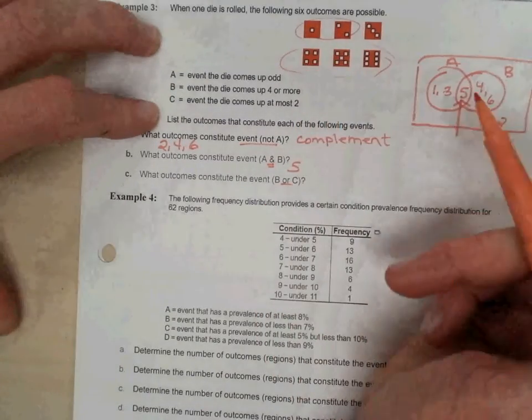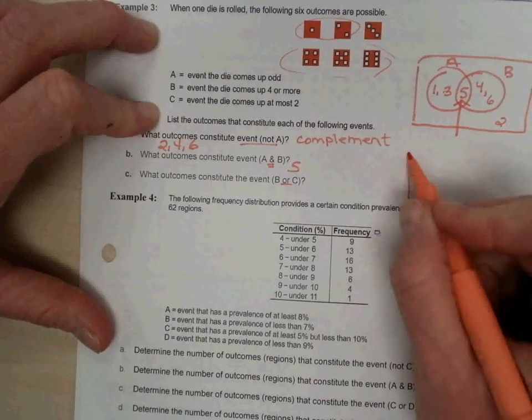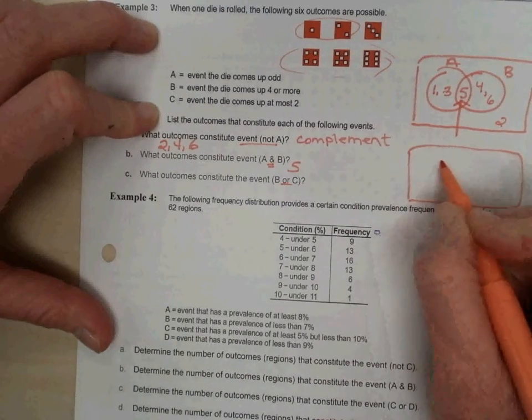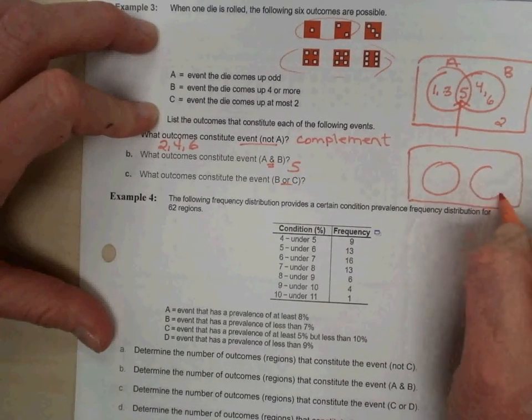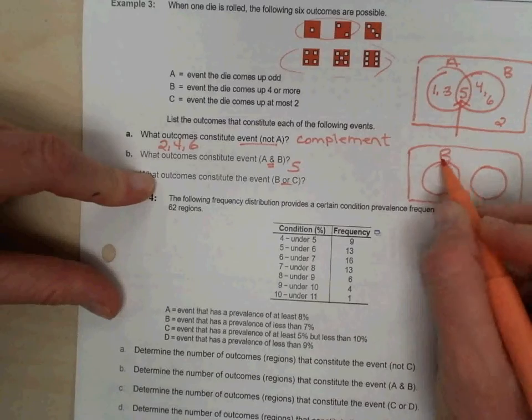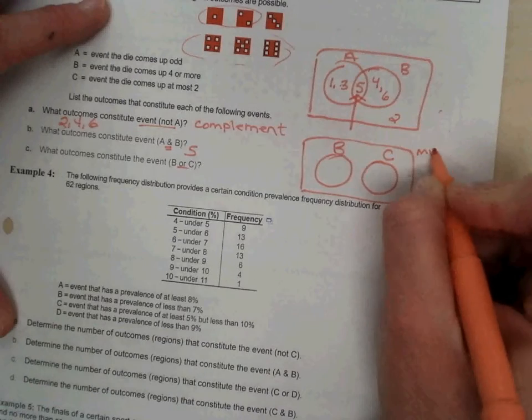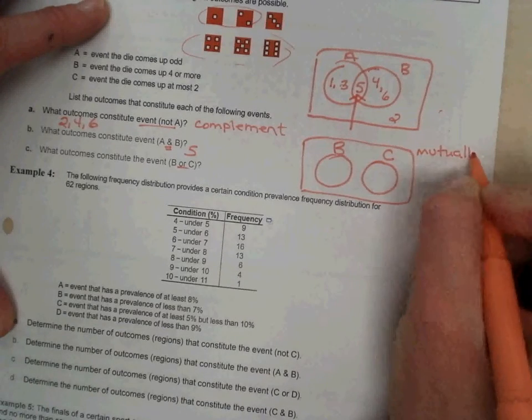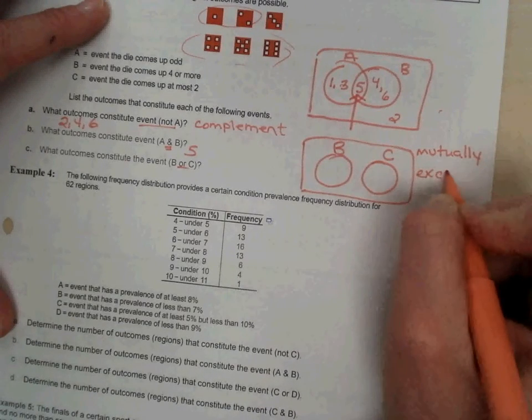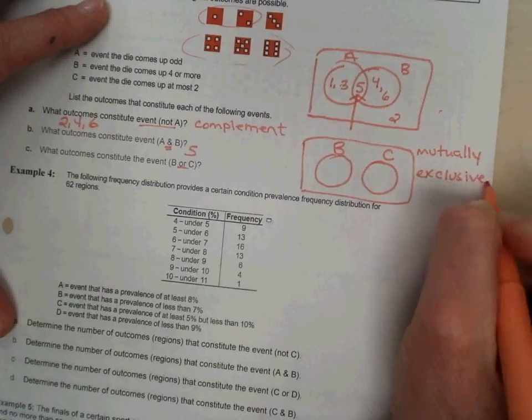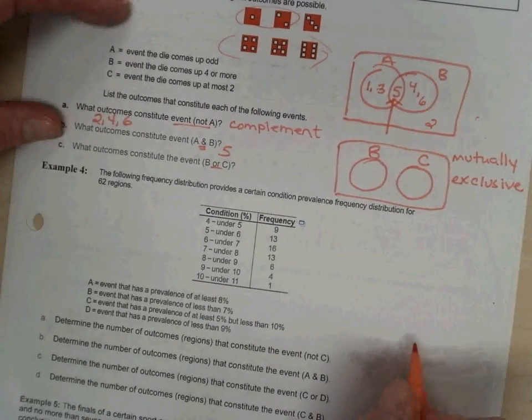At most 2 would be these two right here. There's no overlap in those. So we're going to say 2 circles here that are mutually exclusive. When there is no overlap.